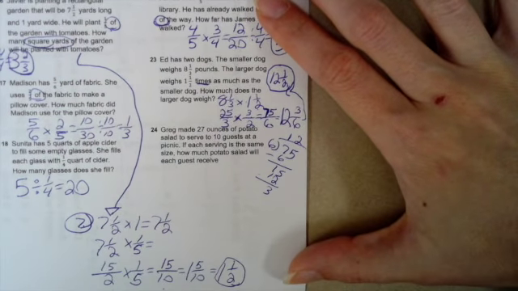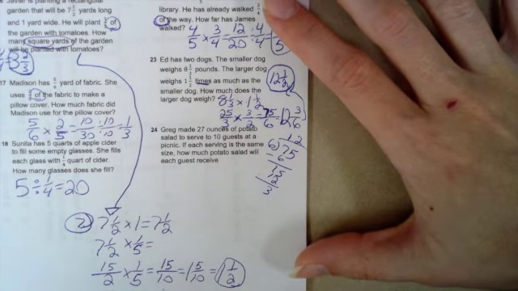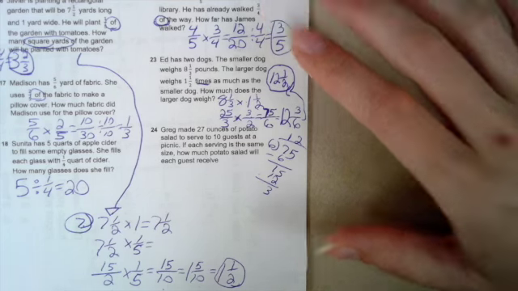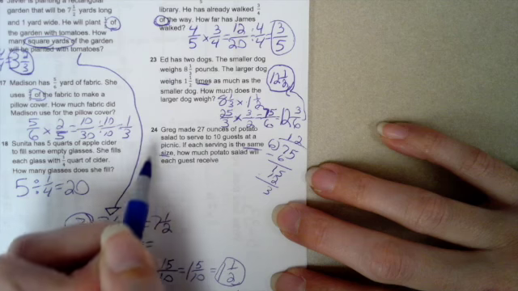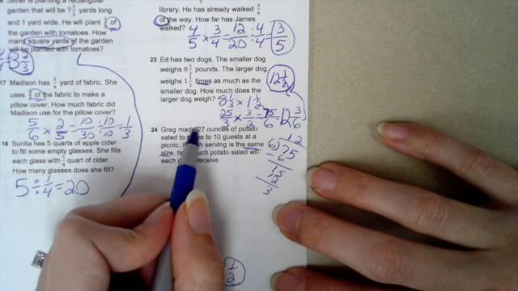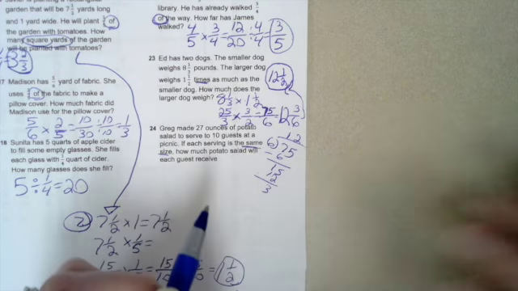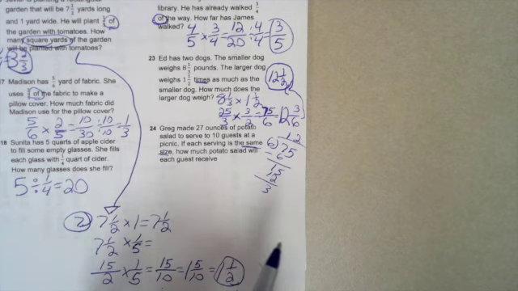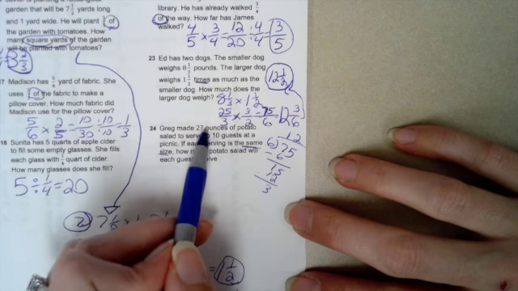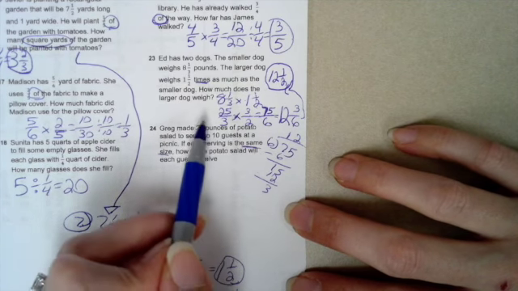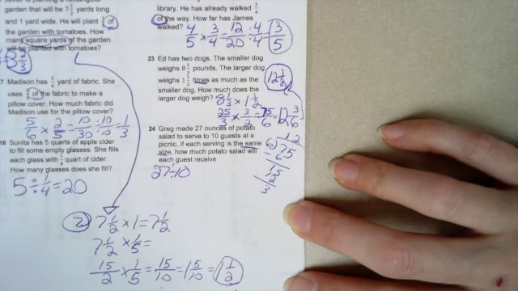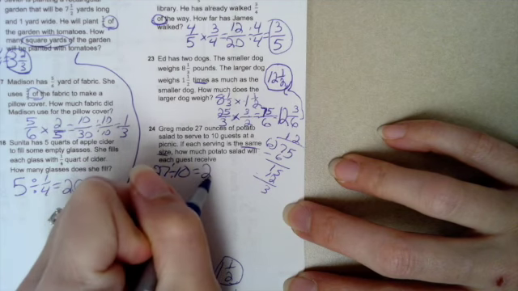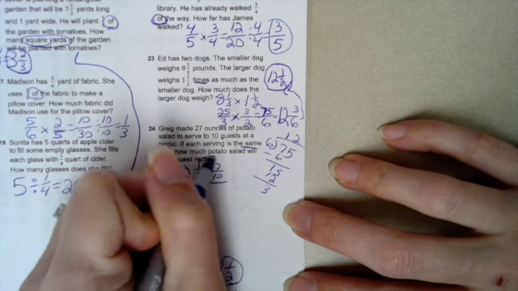Greg made 27 ounces of potato salad to serve to 10 guests at the picnic. If each serving is the same size, how much potato salad would each guest receive? So same size. He's sharing the 27 ounces of potato salad with 10 guests, and they're all getting an equal share. So this is division. Are we splitting up the potato salad or splitting up the guests? Hopefully you're splitting the potato salad. So that would be 27 divided by 10, which is 2 remainder 7. So that is 2 7/10, and that cannot be simplified.